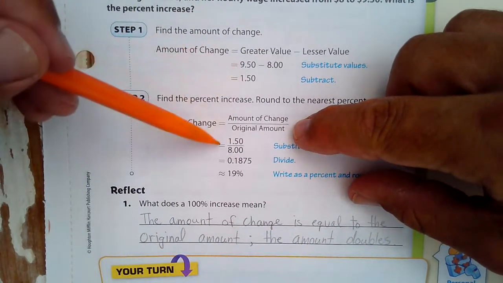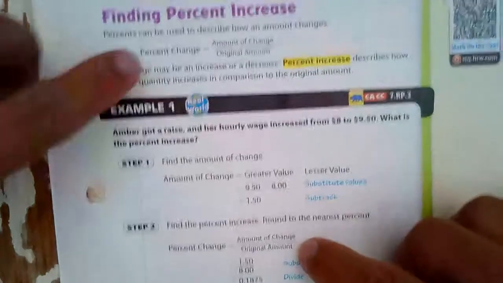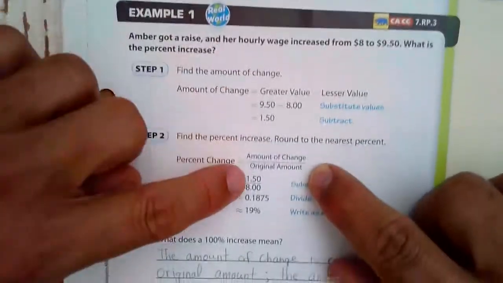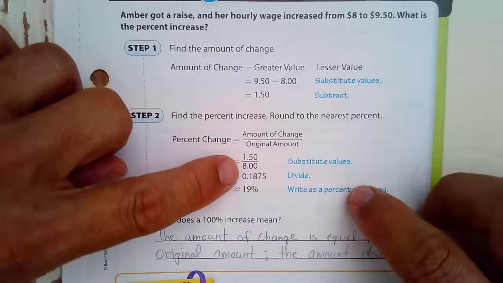So that amount that it changed by, and we can also reference this original amount. So the amount of change divided by the original amount. So the amount of change, $1.50, divided by the original amount, $8.